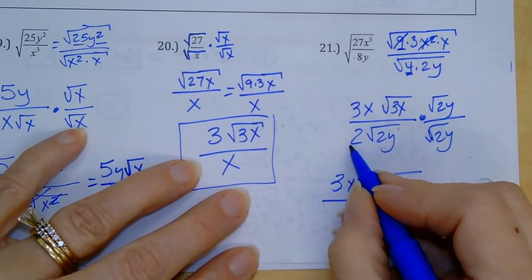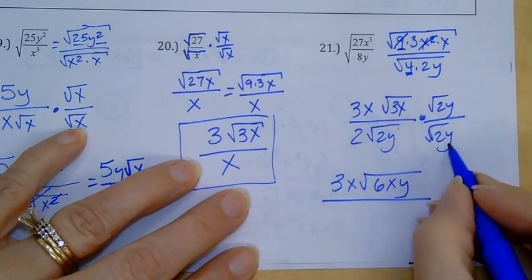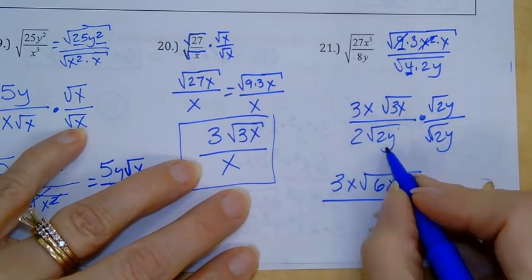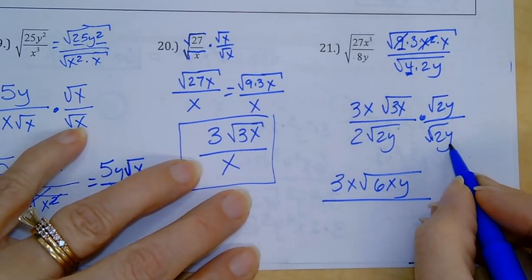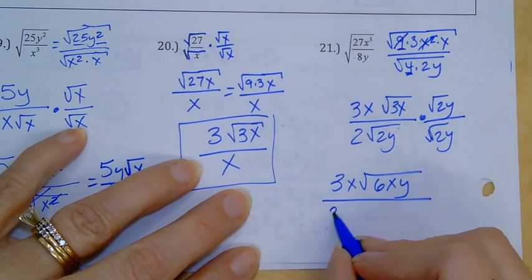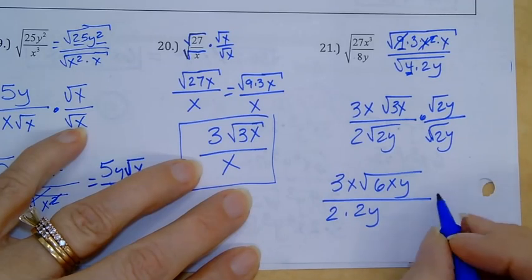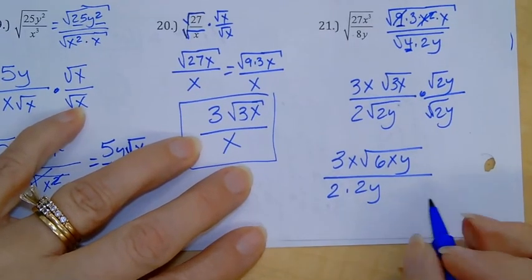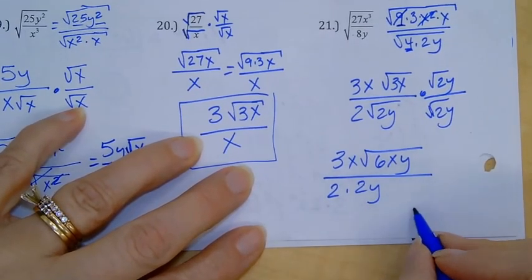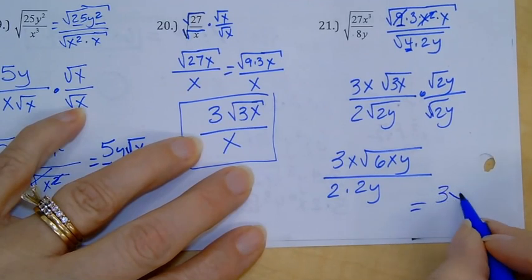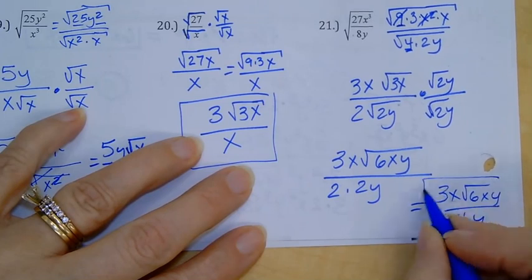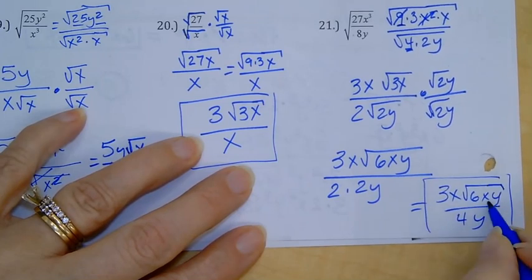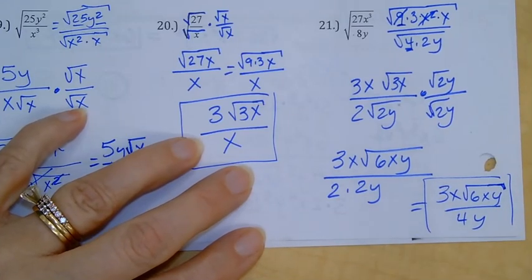My denominator is 2 times the square root of 2y times the square root of 2y. Well, square root of 2y times square root of 2y is 2y, right? So it's going to be 2 times 2y. And so when I rewrite that, it's going to be 3x times the square root of 6xy all over 4y. And I can't simplify any more than that because the y that's in this radical is different from the y that is out of the radical, and they can't be simplified.